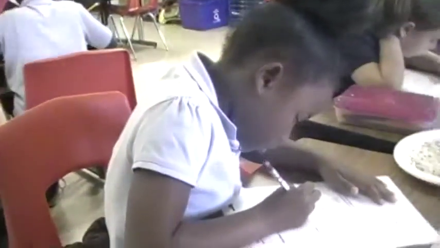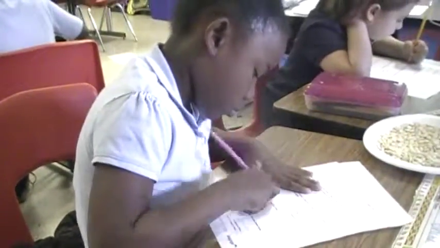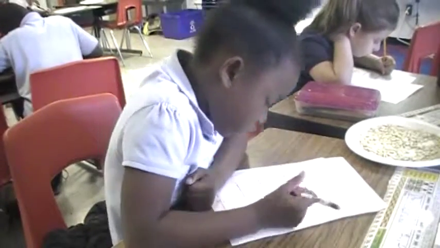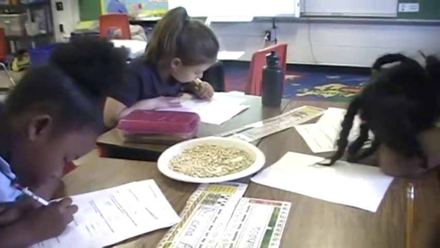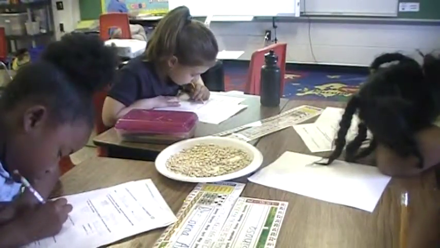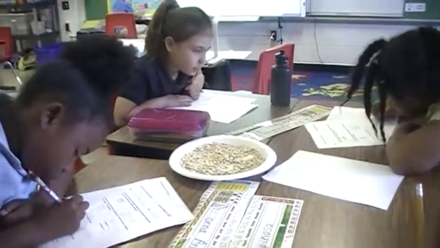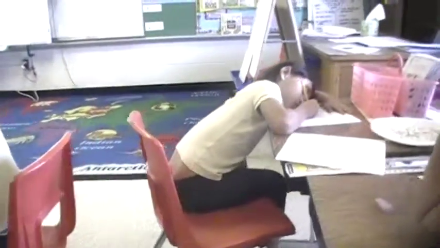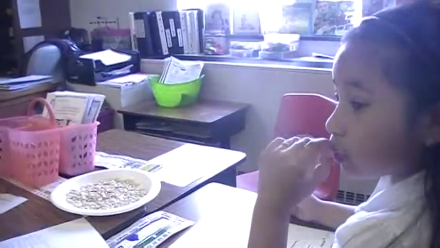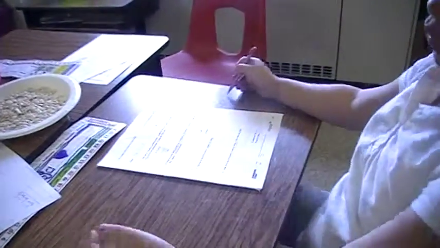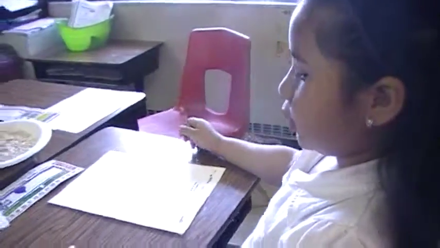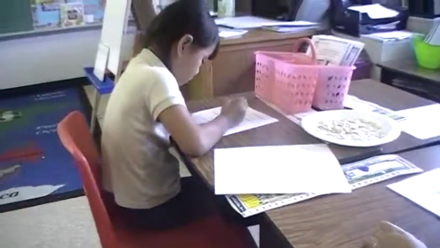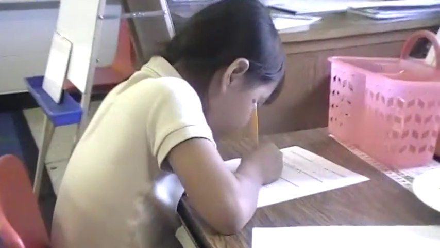Draw an array with 3 columns of 4. Draw lines and separate the columns. So which one is 3 columns of 4? This one, that one? Okay, you're right. 5 columns of 4. An array is the whole thing. So is it columns or rows? Read it.